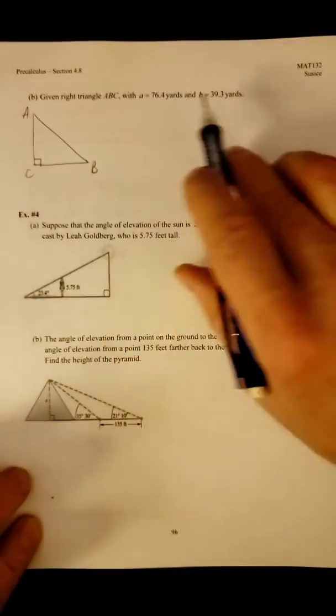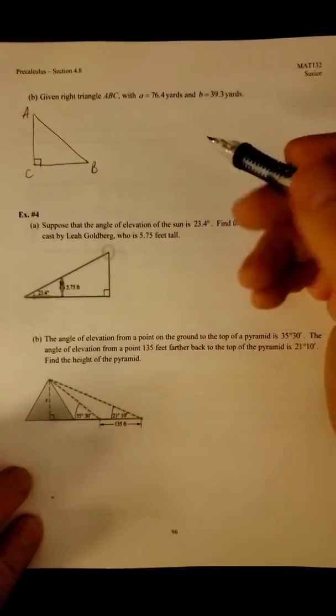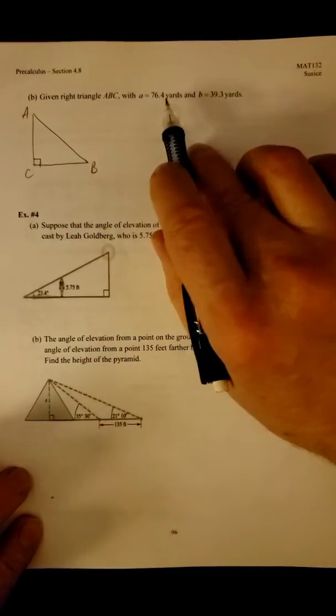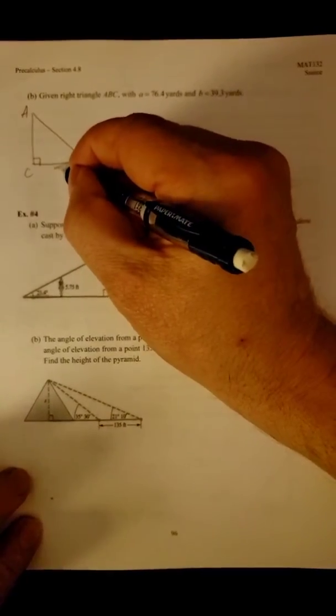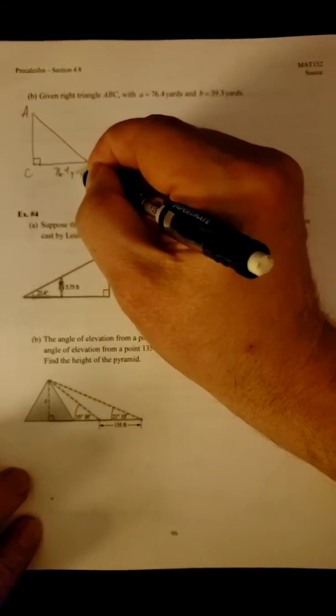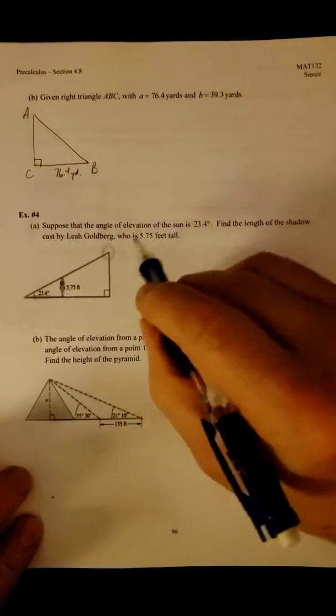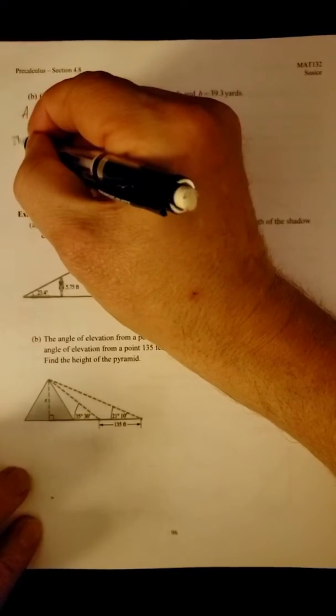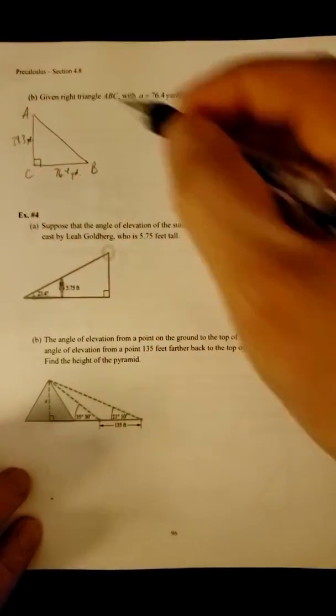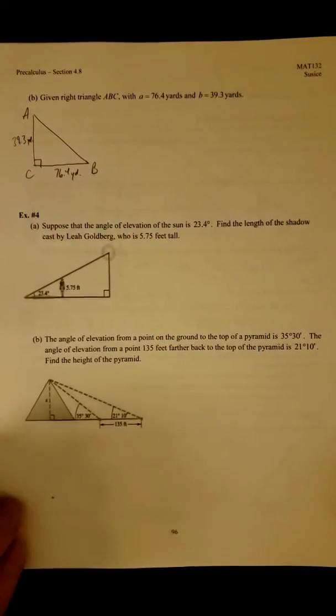Remember, opposite is the rule of thumb. A is 76.4, so that's going to have to be down here. And then B is 39.3, so that'll have to be over there.